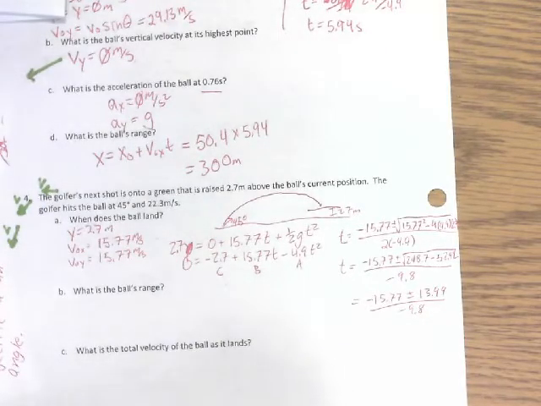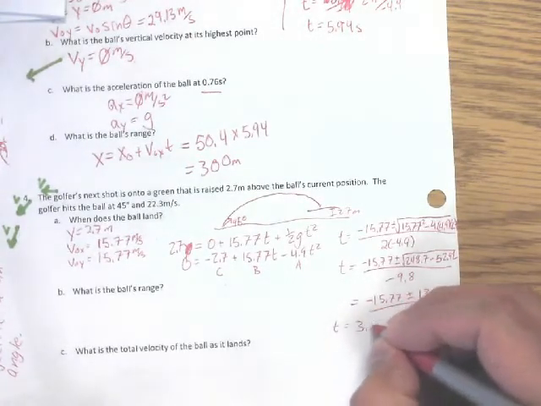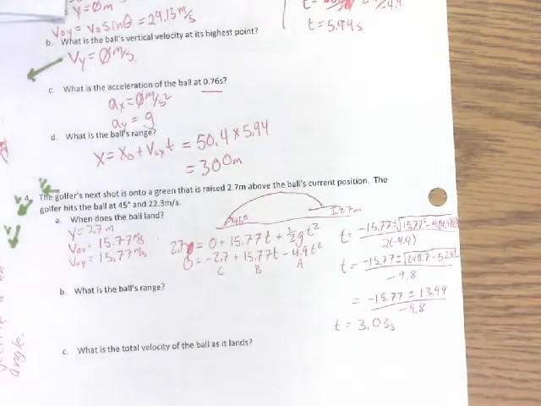Just on a hunch, I'm going to do the negative first because I feel like I'm going to want a larger time here. So that would get me 15.77 plus 13.99, divided by 9.8, gets me a time of 3 seconds. And 3 seconds seems like a rightish amount of time for a golf ball to fly to the green.